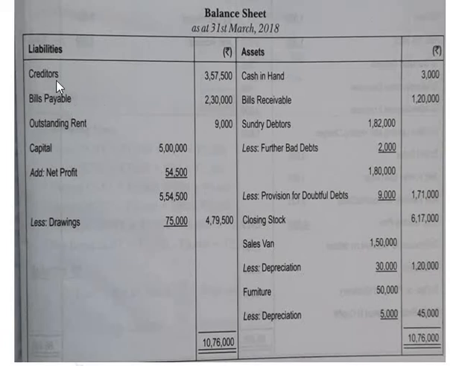So we have creditors. We'll get it from the trial balance, and have bills payable, then the outstanding rents. Remember, any outstanding expenses will have to be shown on the liability side of the balance sheet. So outstanding rent here is for rupees 9,000. Then for capital, you take the capital from the trial balance for rupees 5 lakhs. Then since it is a net profit, net profit has to be added, that is 54,500. You'll get this from the profit and loss account. Then if there's any drawings, drawings have to be subtracted from capital. So the total amount now for capital will be 4,79,500.